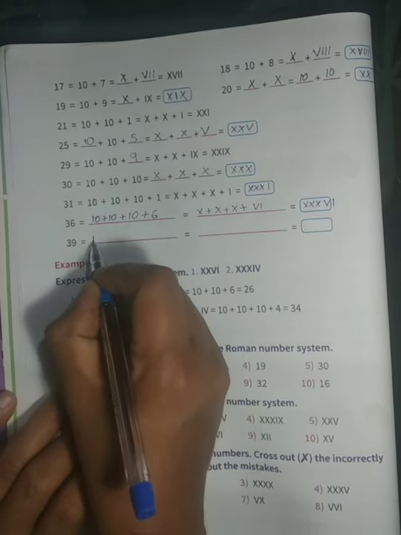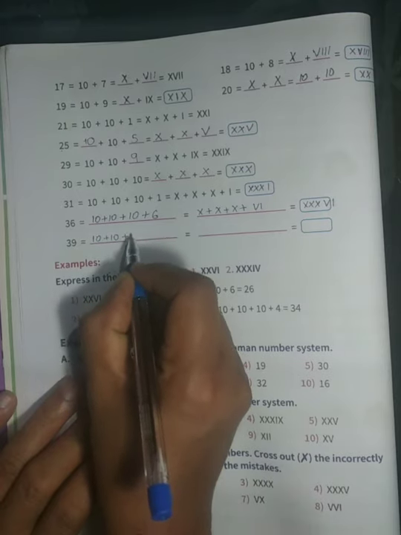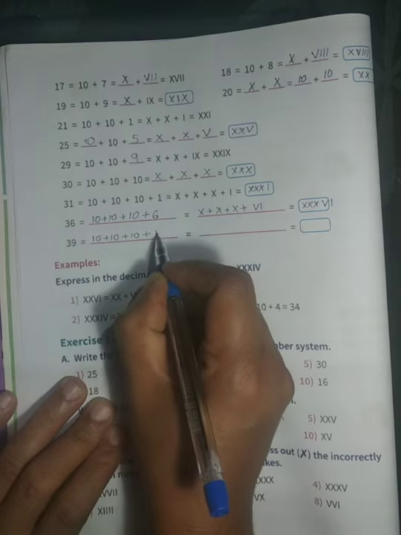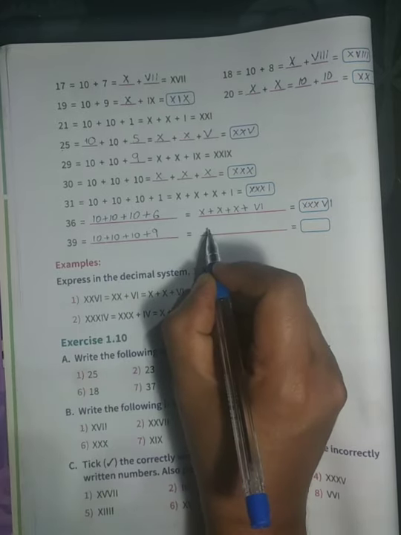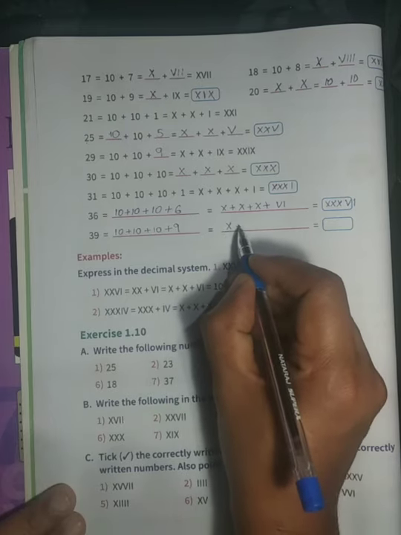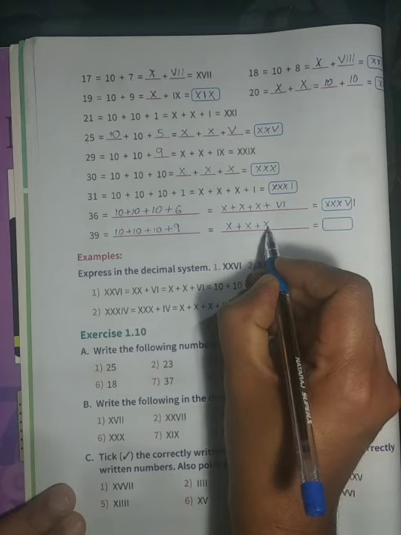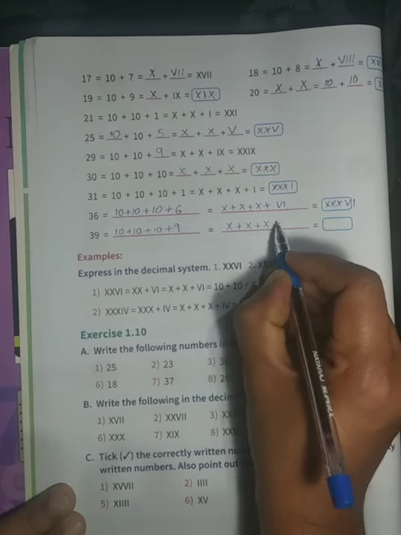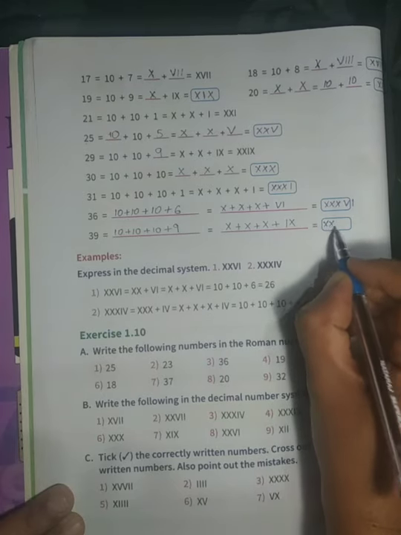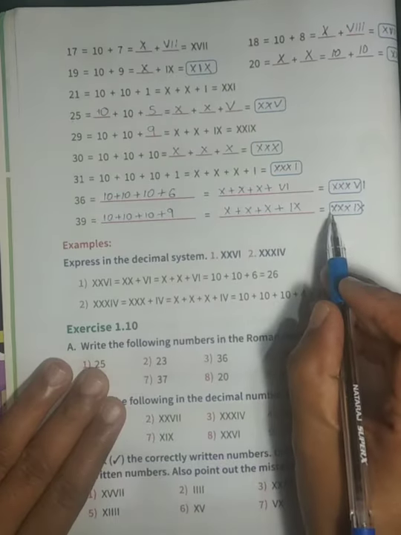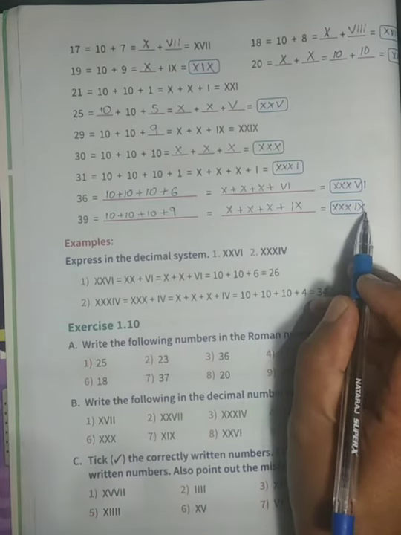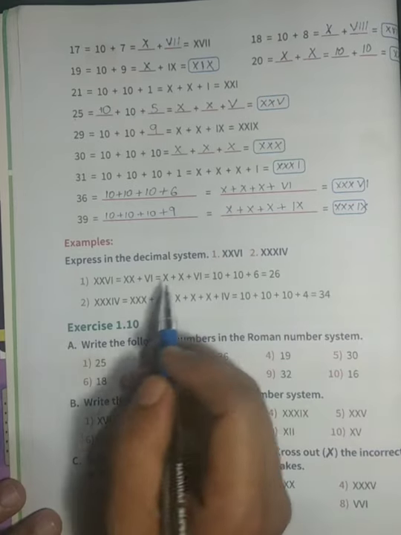The last one, 10 plus 10 plus 10 plus 9. The Roman number that we write will be X plus X plus X, 3 times, and then 9 is IX. So 3 times X and IX. This becomes 39.